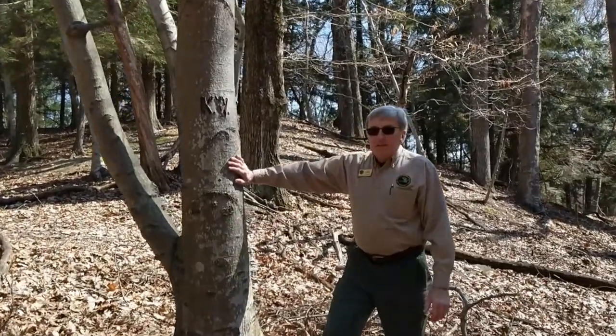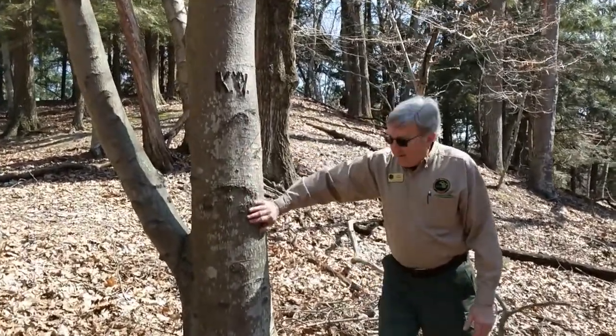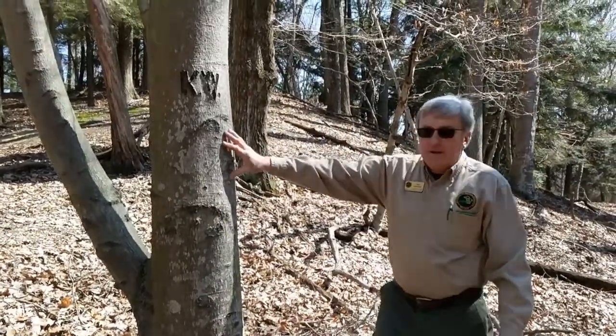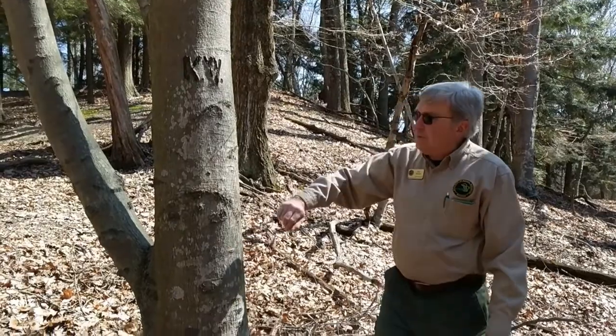In fact, some people think of it as elephant leg. It looks like a leg of an elephant, the skin of an elephant. But the American beech tree is unique and it keeps that smooth bark.